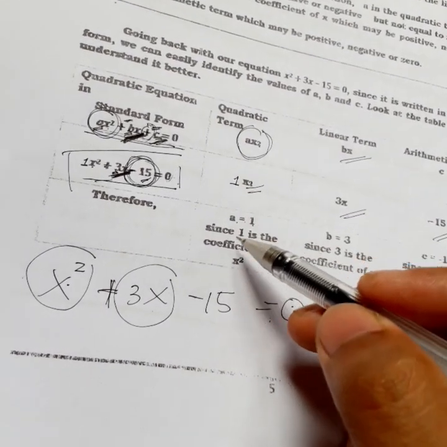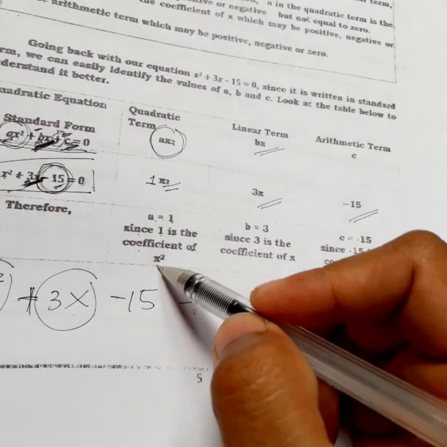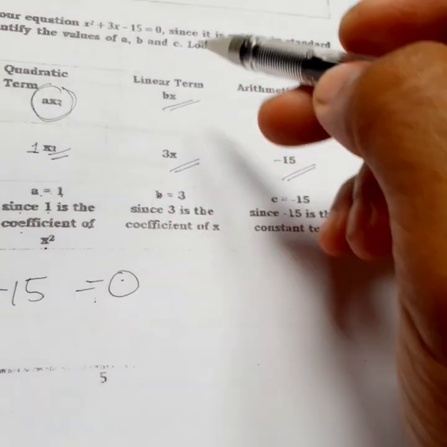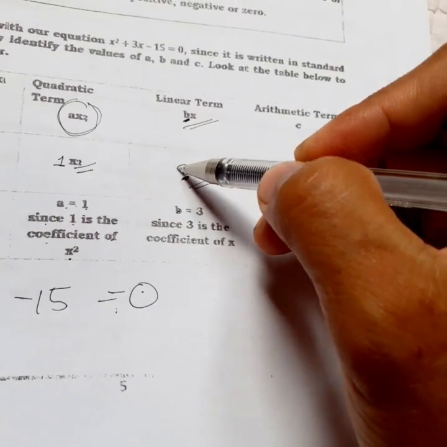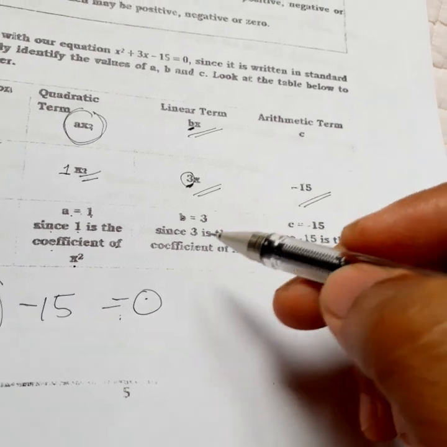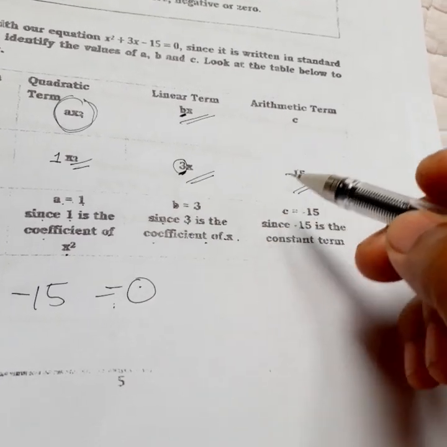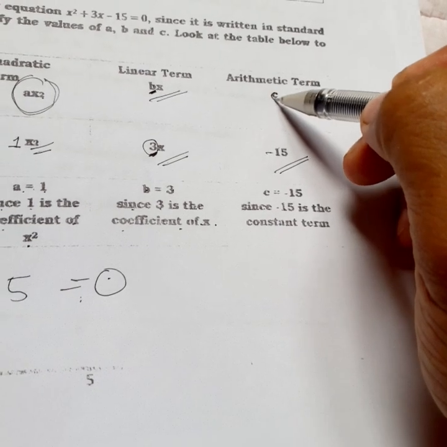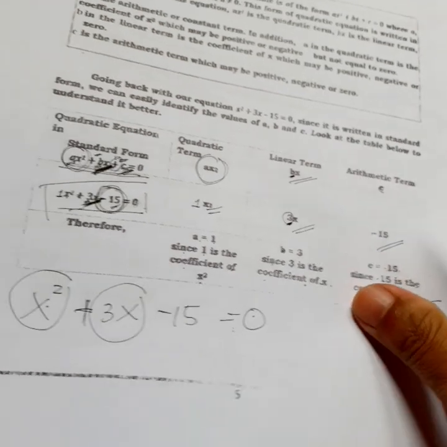A is equal to 1 since 1 is the coefficient of x squared. Next, B is 3 since 3 is the coefficient of x. Next, C is negative 15 since negative 15 is the constant term.